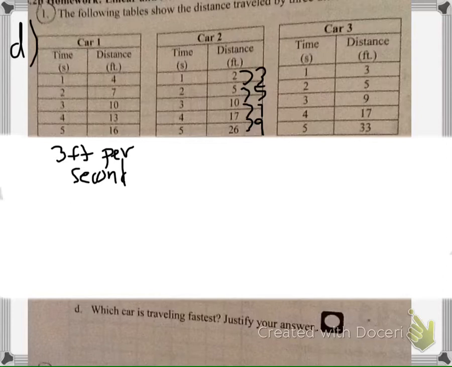And then for car 3, it's doubling because it starts off at 2 feet in 1 second, and then it goes 4 feet in 1 second, and then 8 feet in 1 second, and then 16 feet in 1 second.